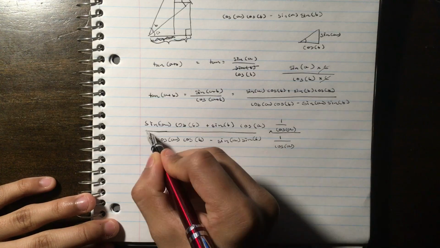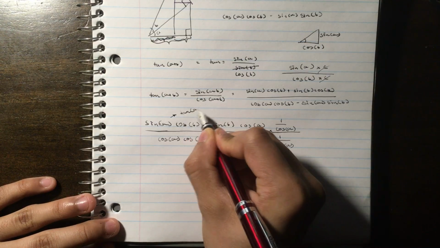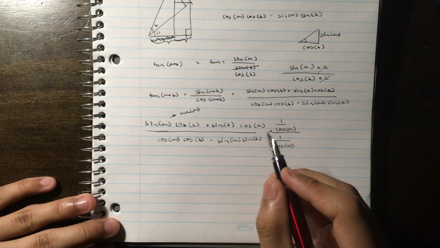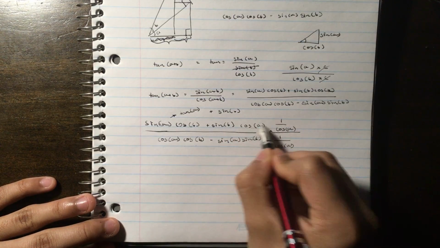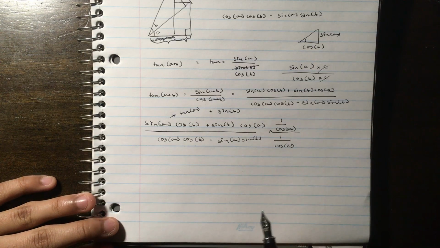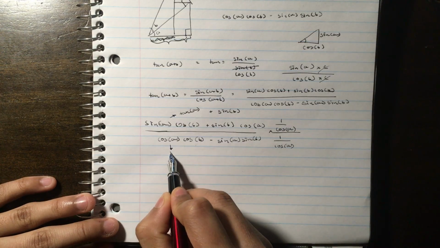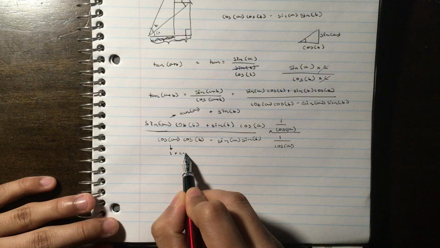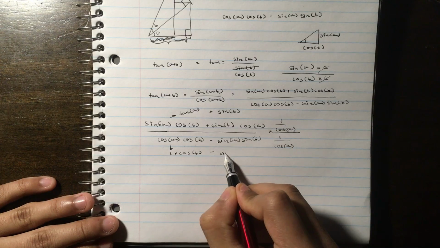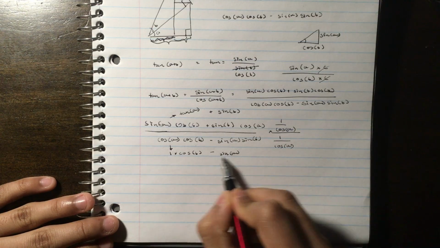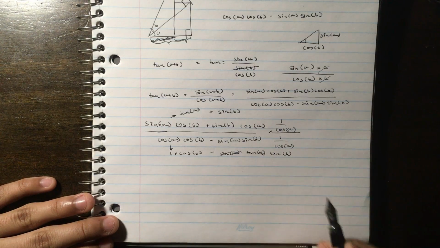And as you can see, this part right here would become tan of A multiplied by cos of B plus sine of B, because this part will become a 1, right? And this bottom part, this becomes a 1. So then it's 1 multiplied by cos of B subtracted by, actually no, tan of A multiplied by sine of B, right?